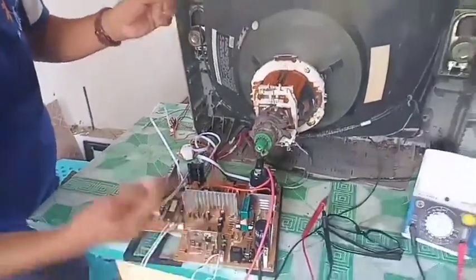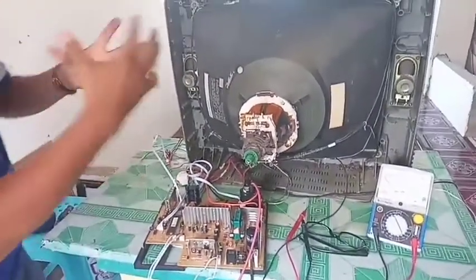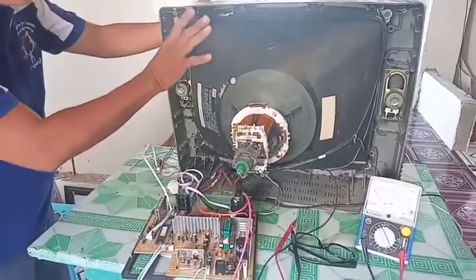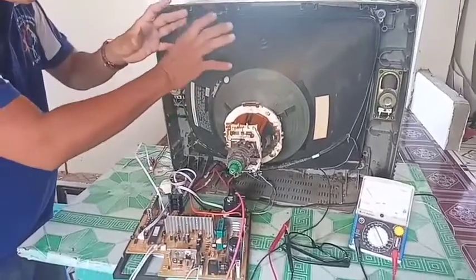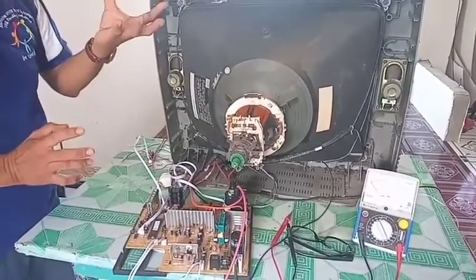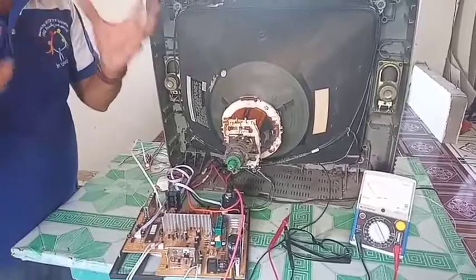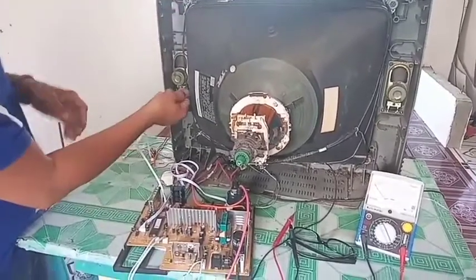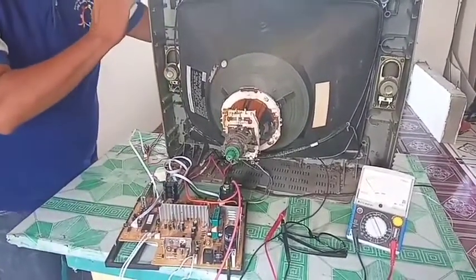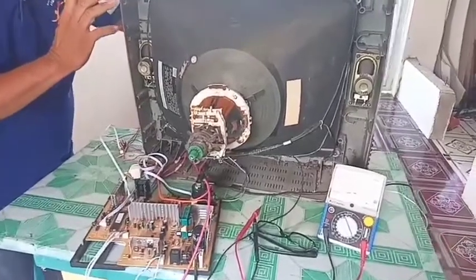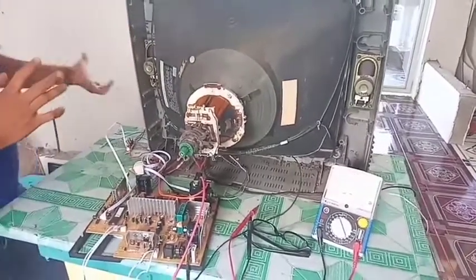So, the degaussing coil is used to demagnetize the existing magnetism of this picture tube, because picture tube is prone to magnetism. It is affected by the earth magnetism. Without this, there will be scattered color on the picture of this picture tube.